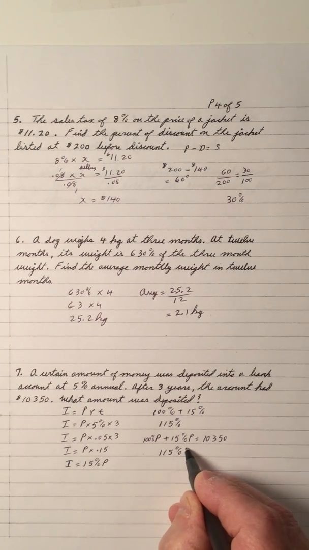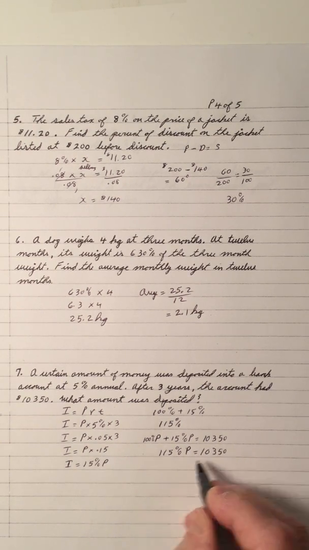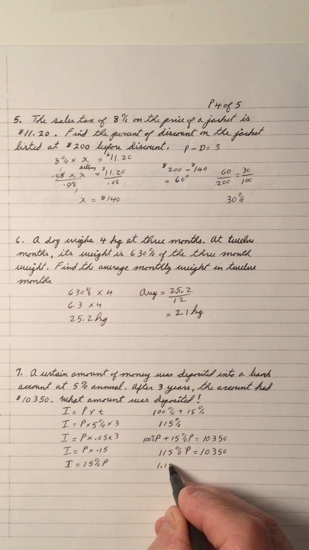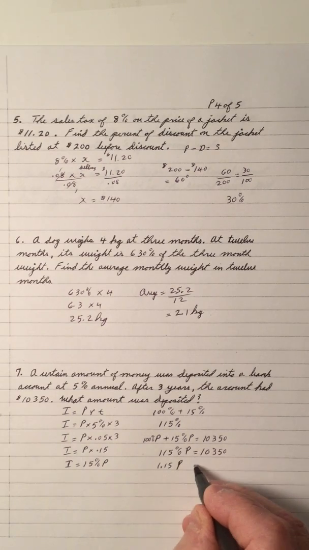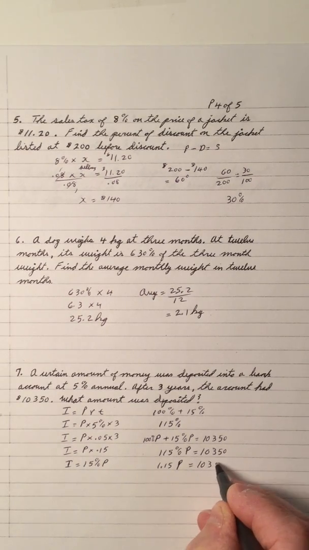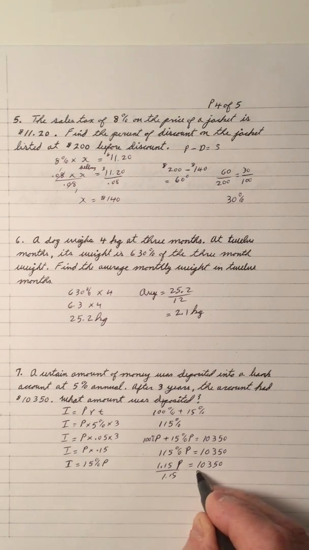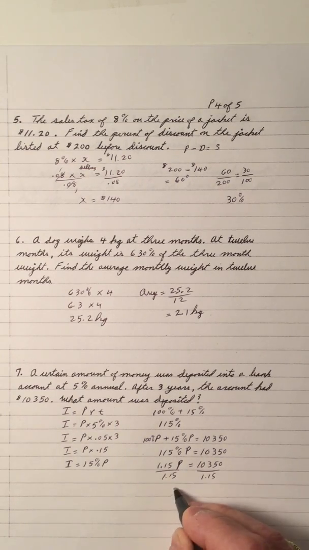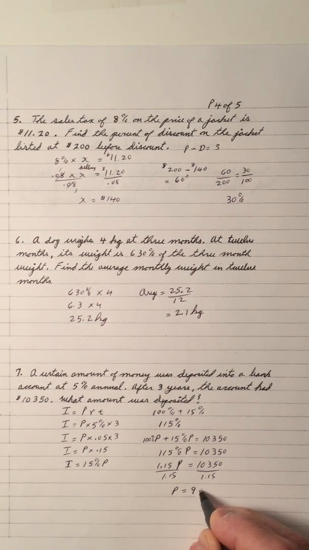115% times the principal, the amount you deposited, will give you the 10,350. And that's 1.15 times. And if you want to put an X or a P here, it makes no difference. It's just that it's a different problem. Divide by 1.15, and I get the principal. And if we divide that out, I will get $9,000.